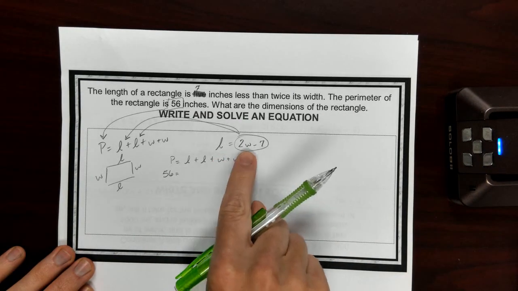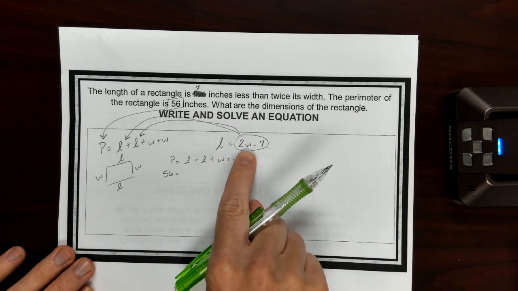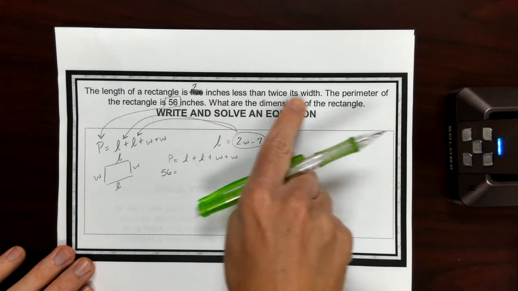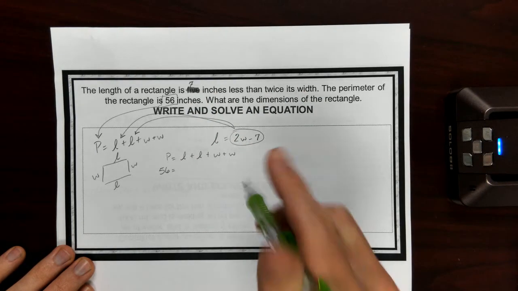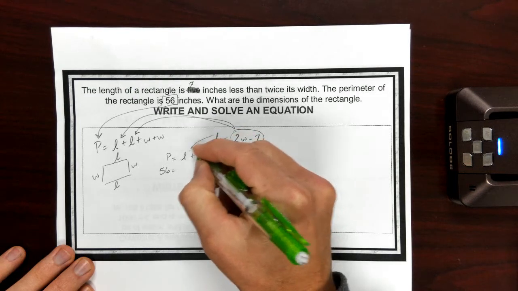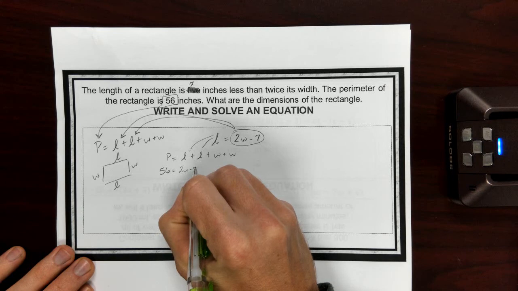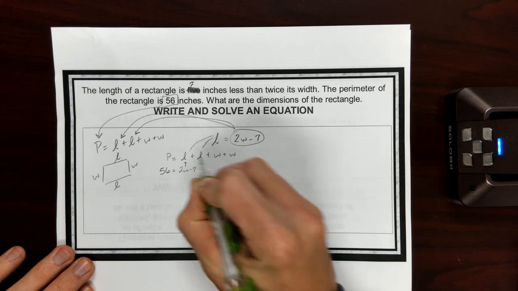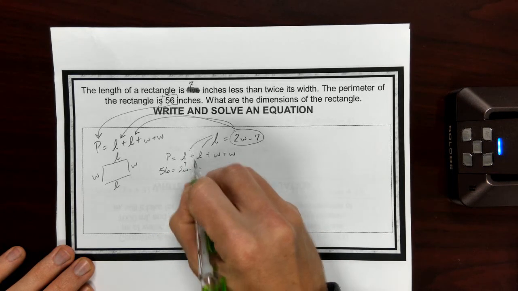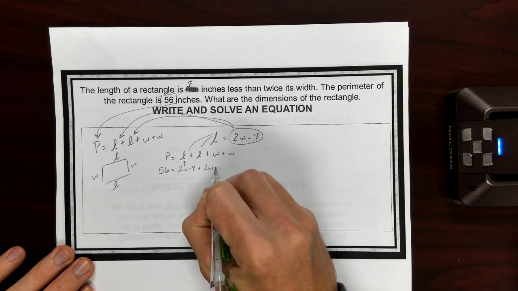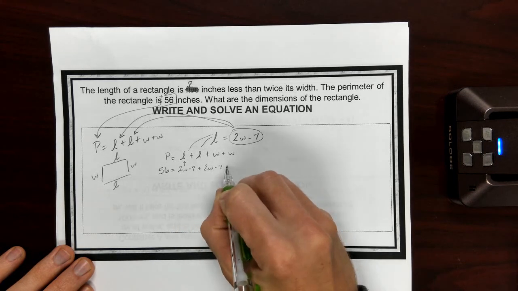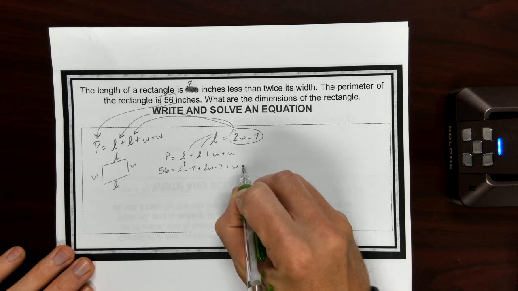I also know that the length is equal to 2w, twice its width, minus 7, 7 inches less than twice its width. So I can put that in place of L and L. So 2w minus 7 in place of that, and then another one plus L, which again is 2w minus 7, and then plus w plus w.